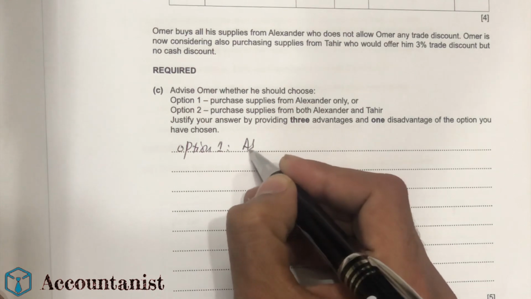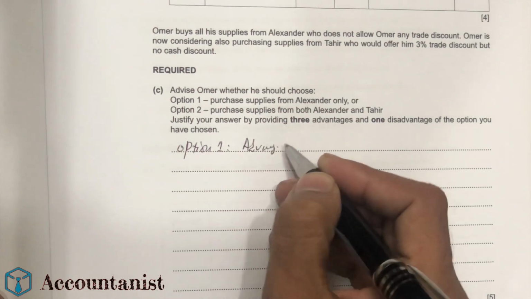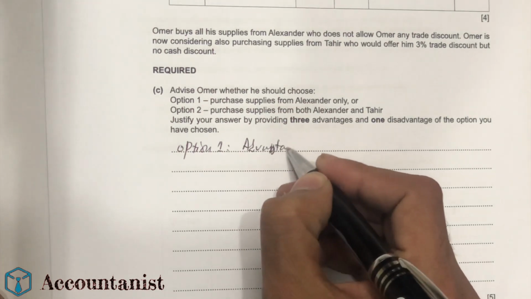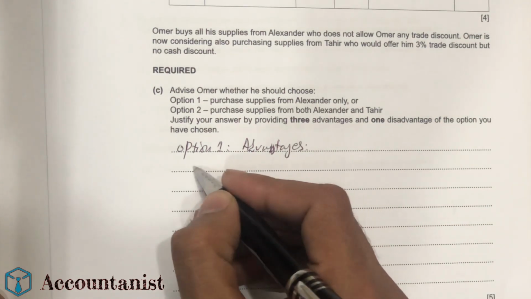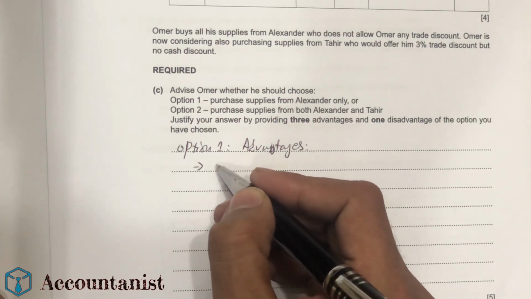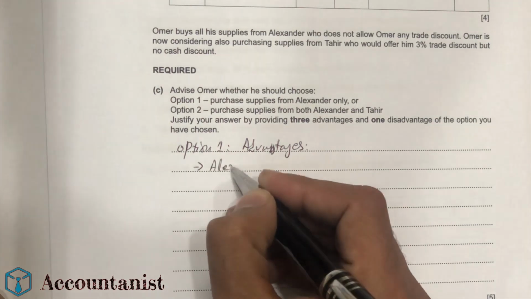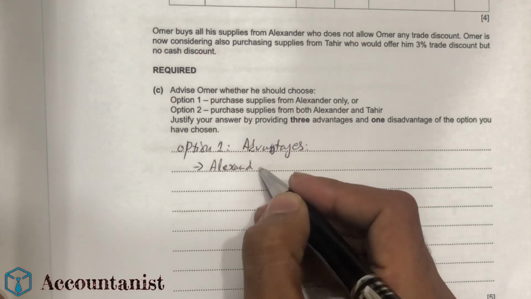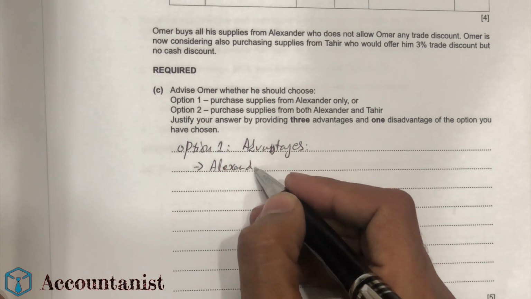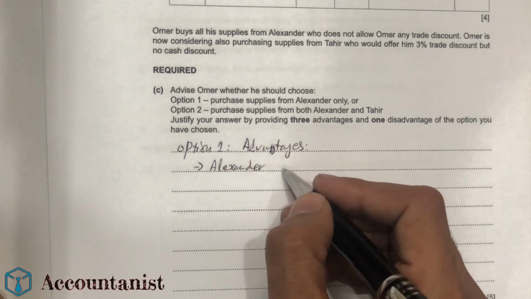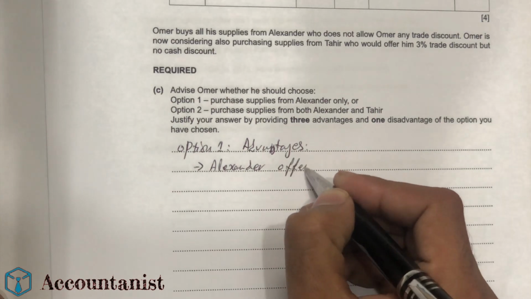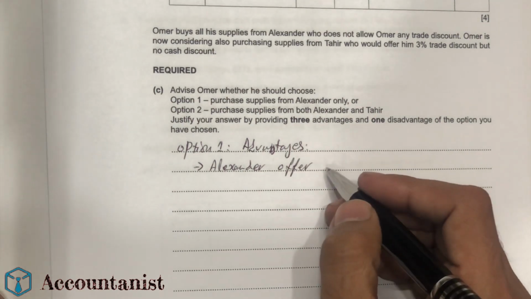the advantages can be: this Alexander offers cash discount.